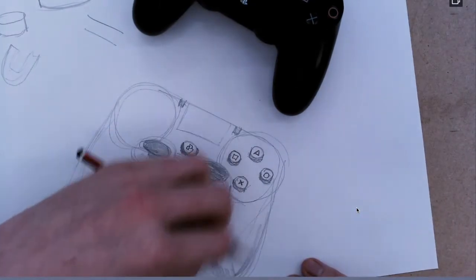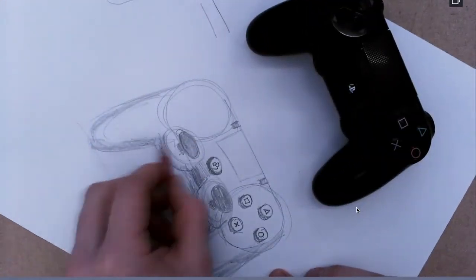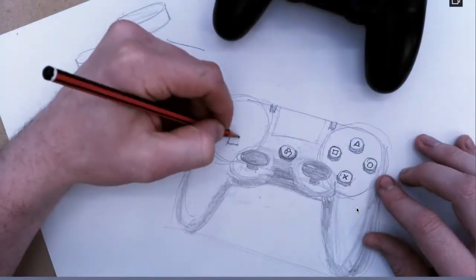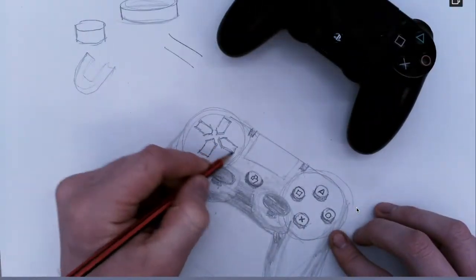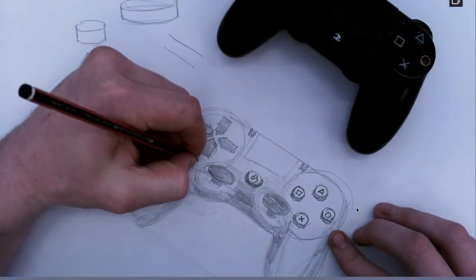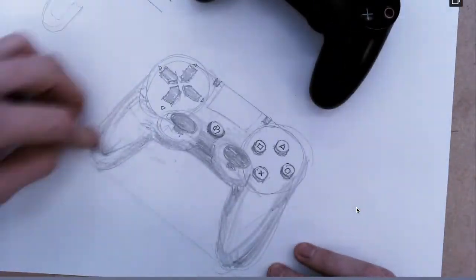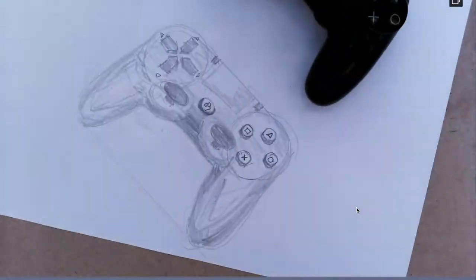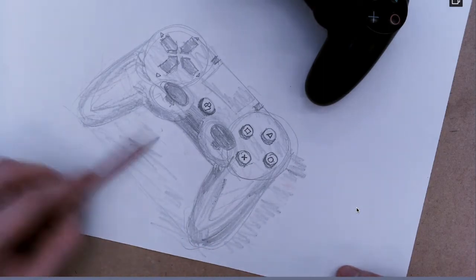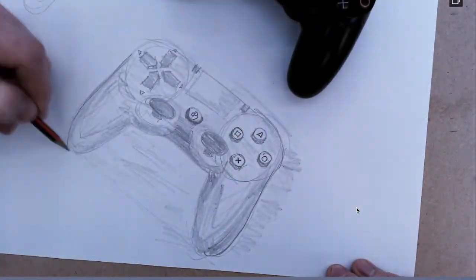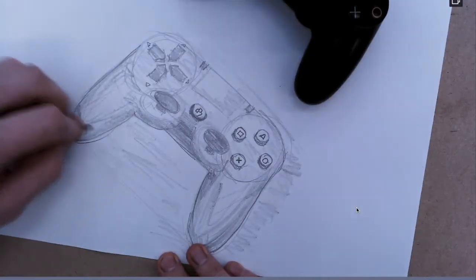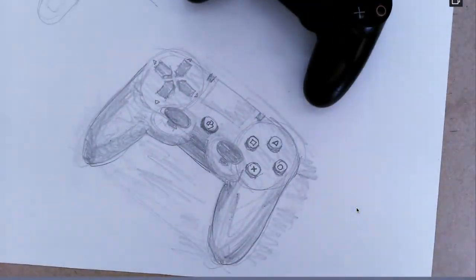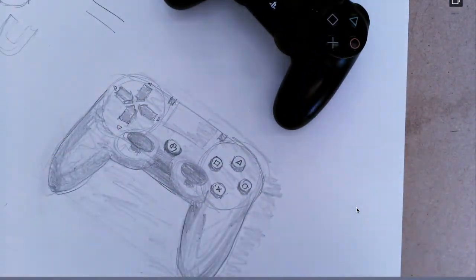Once I've got all the key features in on the drawing, then I'm going to add in the finer details, the nitty-gritty little bits and pieces, and they really make the drawing come together towards the end. The shading, then again, I'm shading a little bit of the background now. I'm making the drawing come out of the page a small bit by adding some background shading.